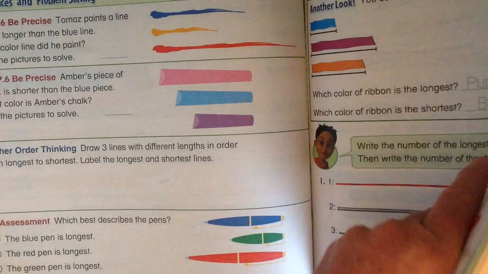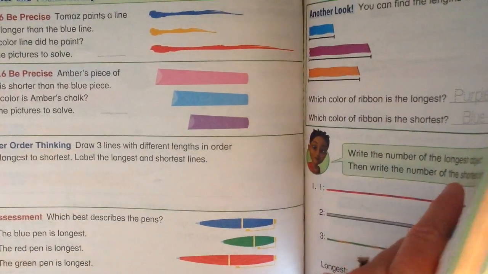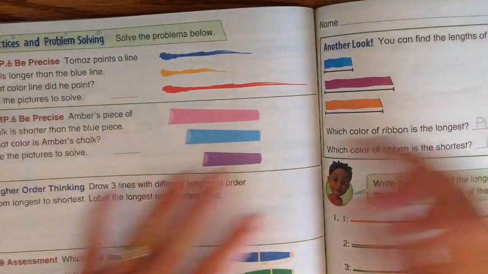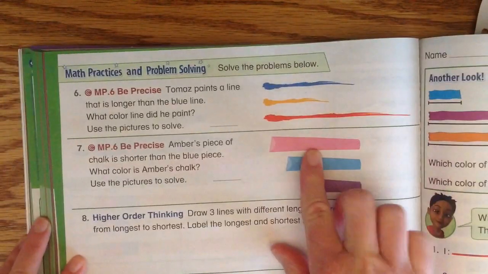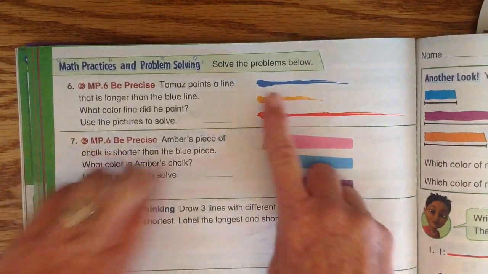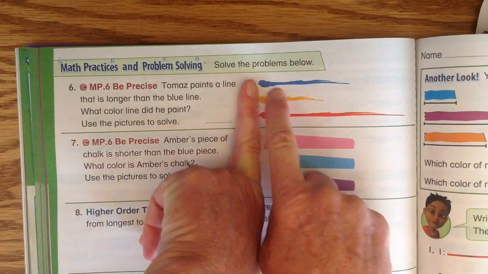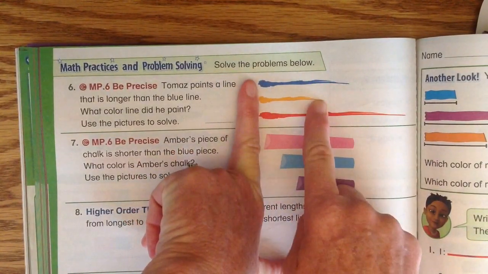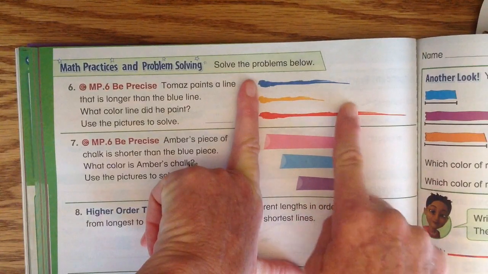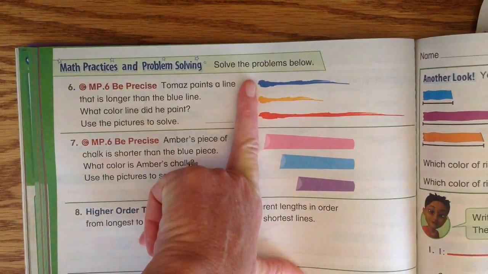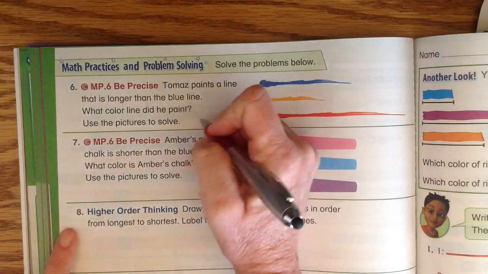670 says, Tomas paints a line that is longer than the blue line. What color line did he paint? So we're looking at the blue line. See how they're all lined up again. Which one is longer? Oh, well, the yellow one runs out. Look at that red one. It keeps going. So the red is longer.